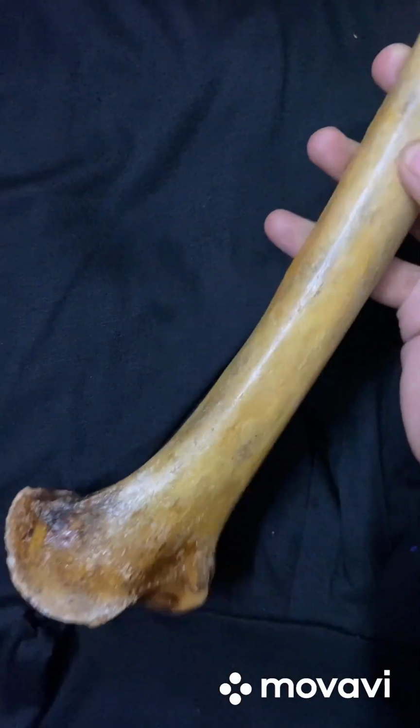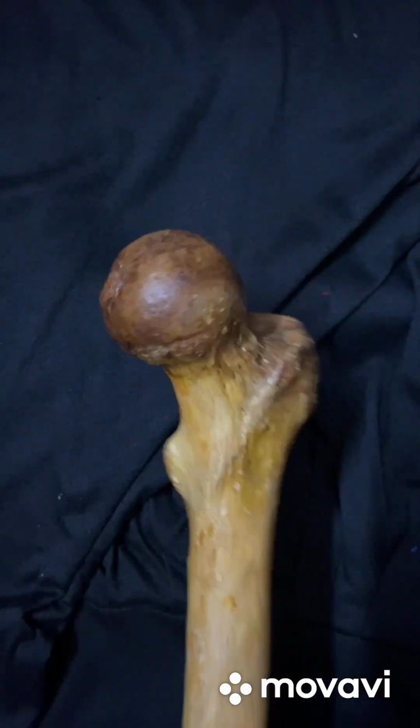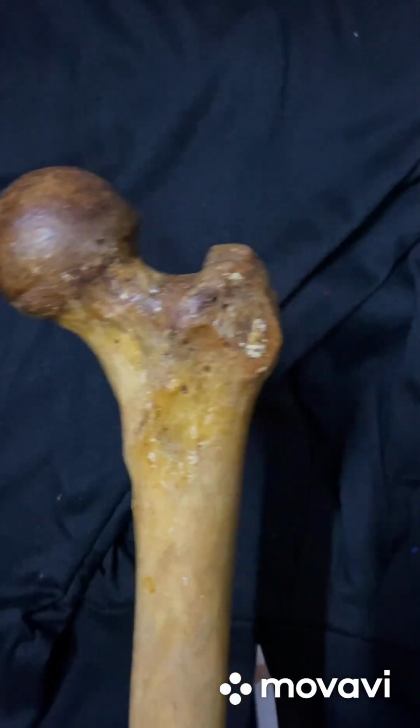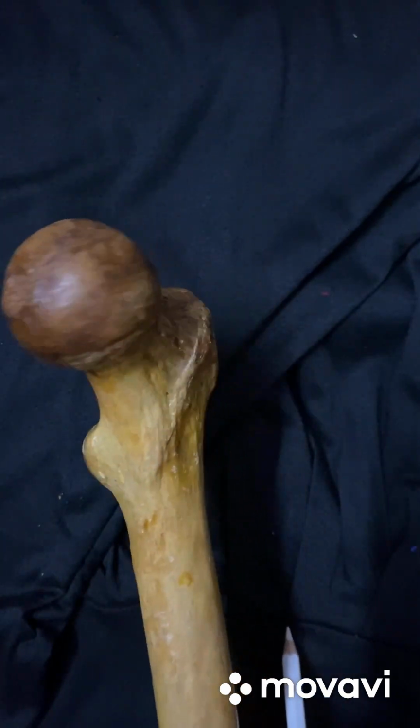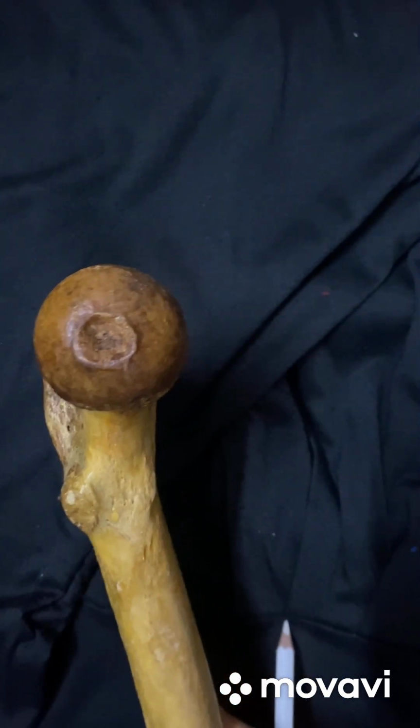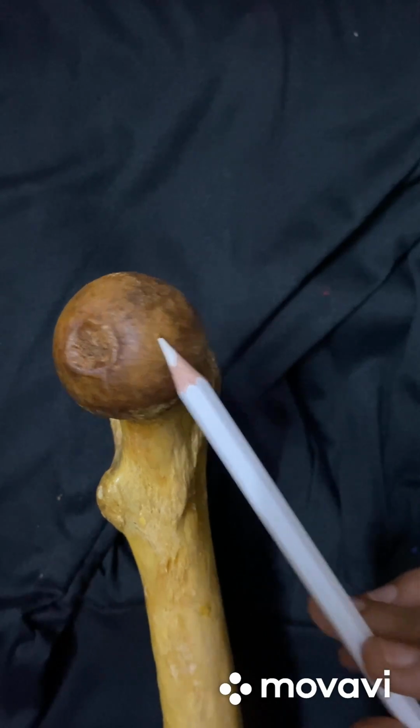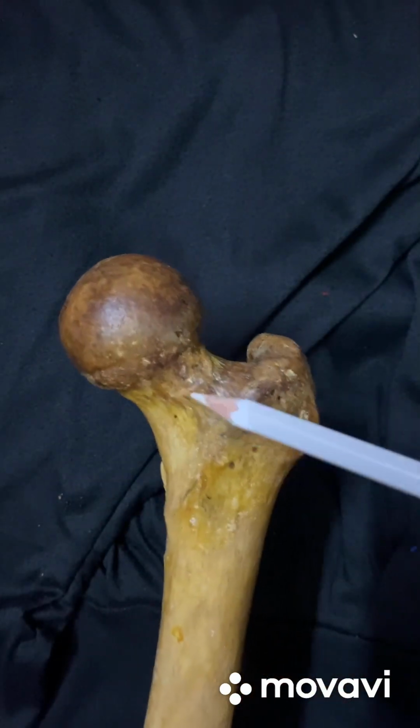Femur is a long bone present in the thigh. It has three parts: upper end, lower end, and shaft. Coming to the upper end of the femur, it has a head. There is a depression in the head. Neck.